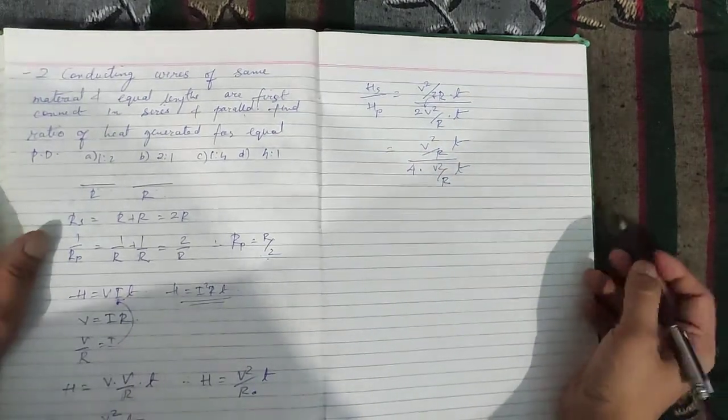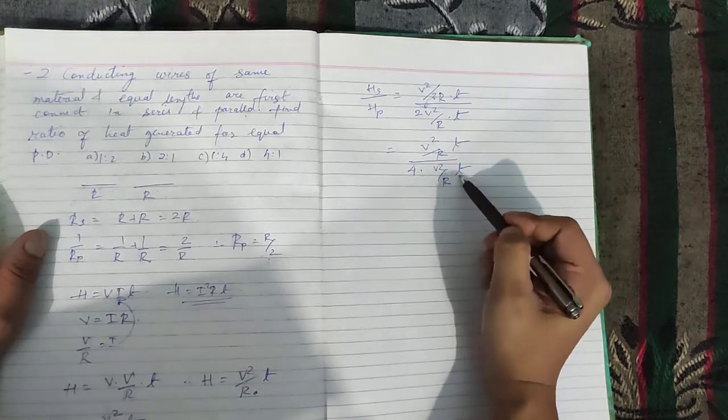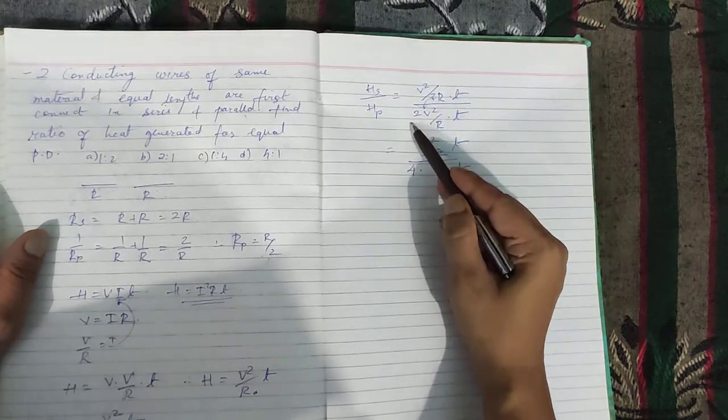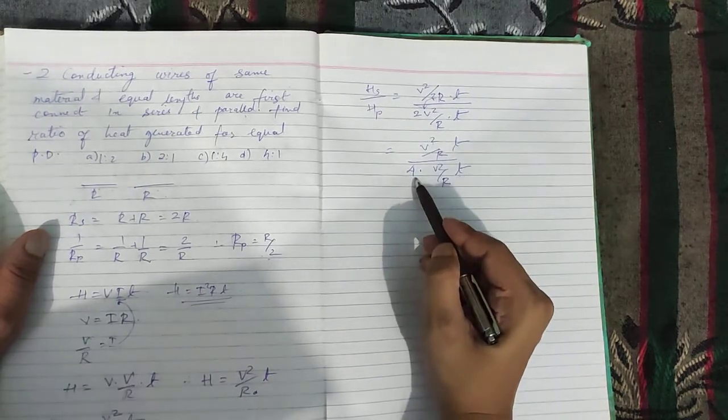So what we have here is basically the same formula, V square by R into T, just the 2 has come down and 2 into 2 becomes 4.